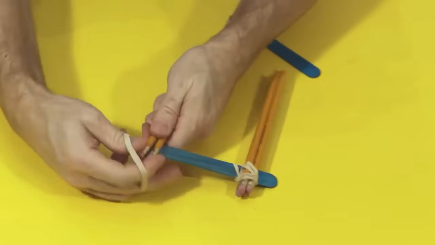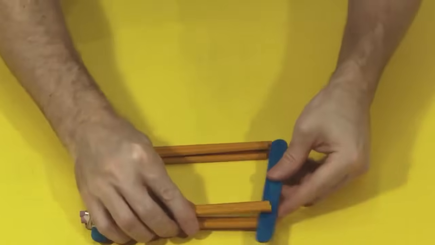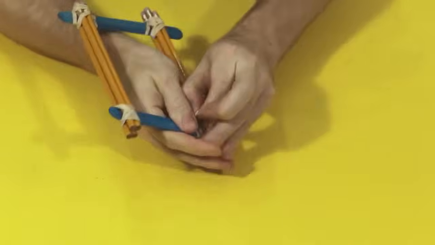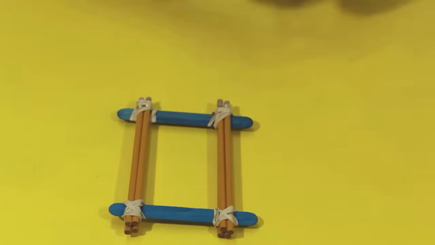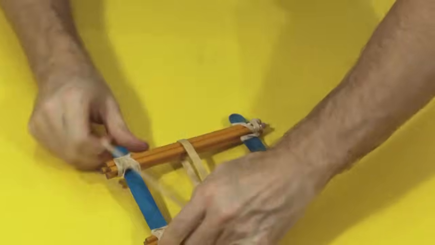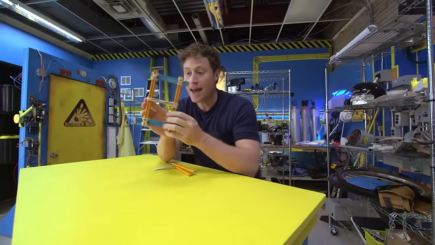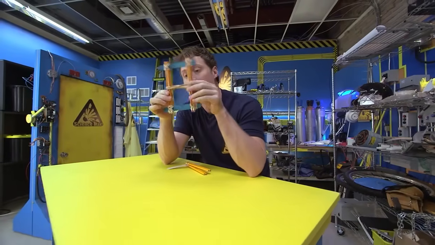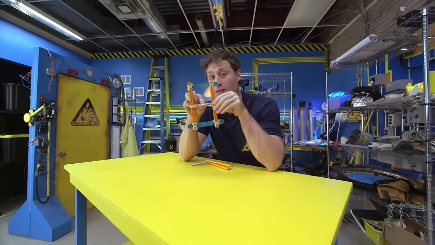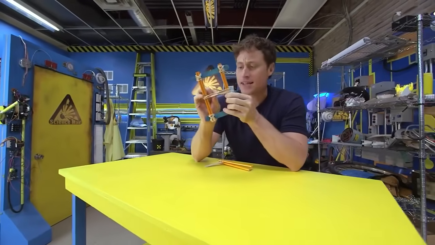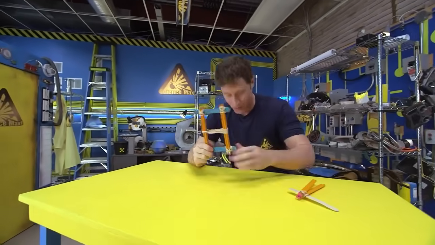Put more pencils on that side. And another popsicle stick on the other end, held on at the corners with more elastics. Then, take even more elastics and put them right around the middle until you get this. I've added a few more elastics around the middle here, and that is where we're gonna get all of our elastic force. I think I have 6. The more you use, the better it's going to work.